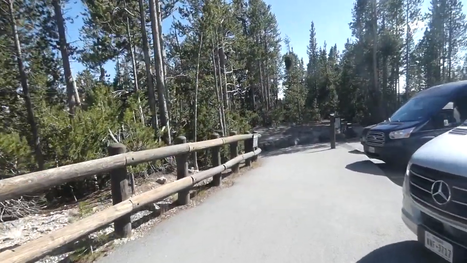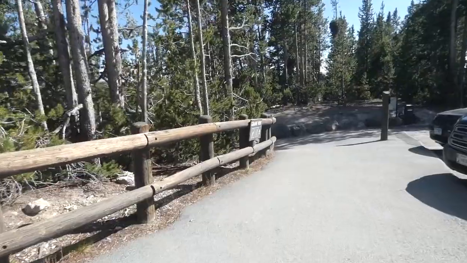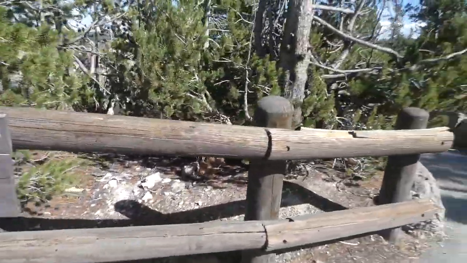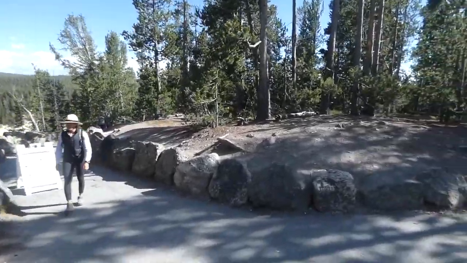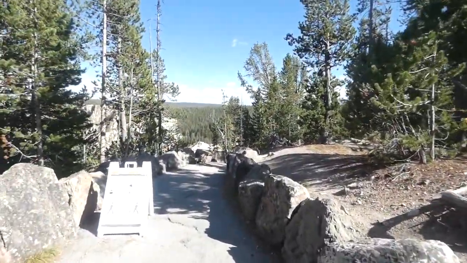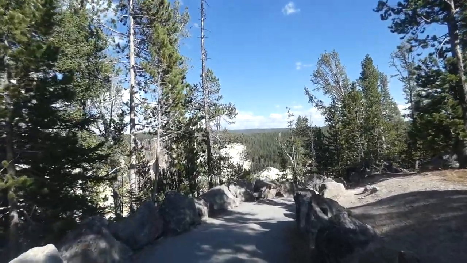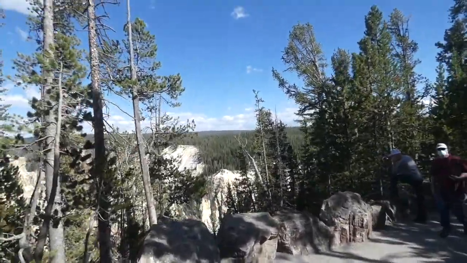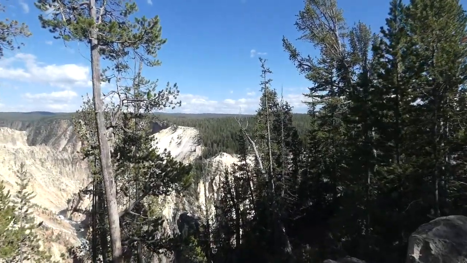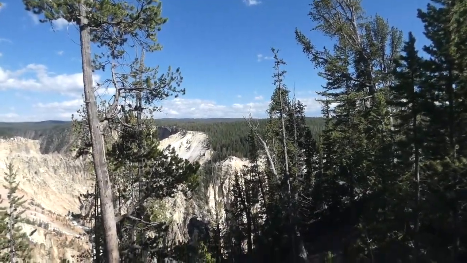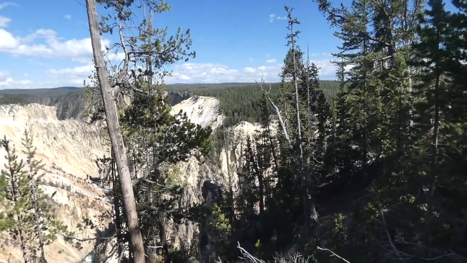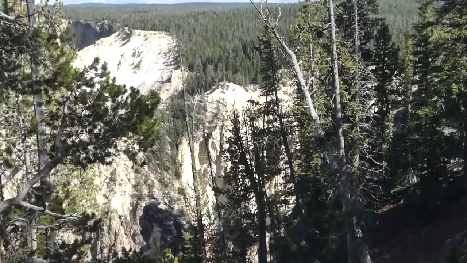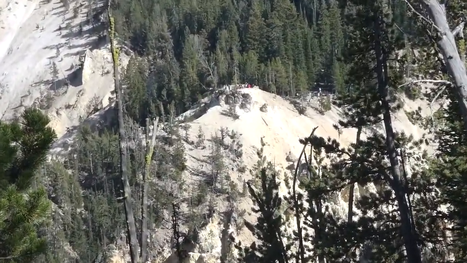As you'll see in a minute, or perhaps more accurately, as you won't see in a minute, you can't see the lower falls from Grand Viewpoint. You can't, for that matter, see the upper falls either. But the views of the canyon walls from here are really spectacular with the yellow color of the rock and the fine detail you can see. Now, right across the way there is Artist Point. I've mentioned before that for my money, Artist Point has the best views of Grand Canyon of the Yellowstone.